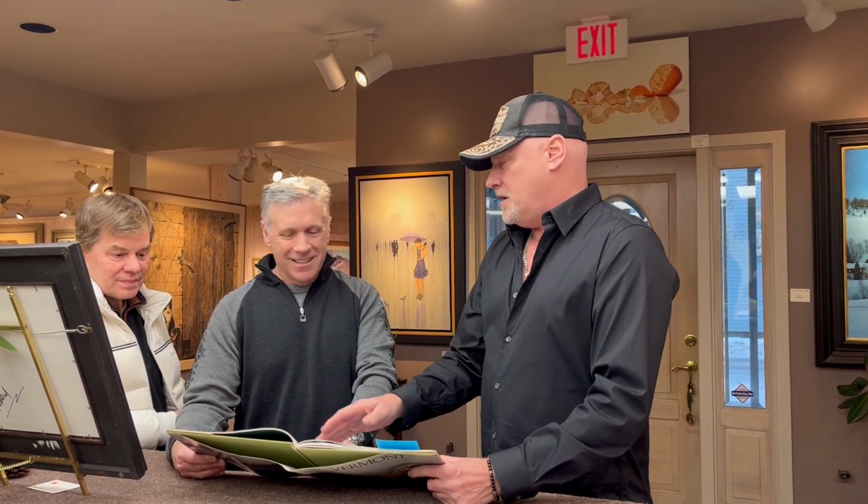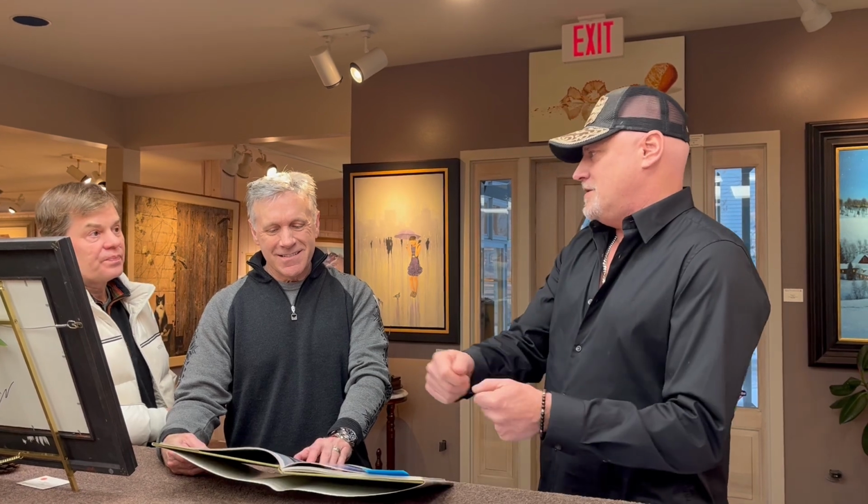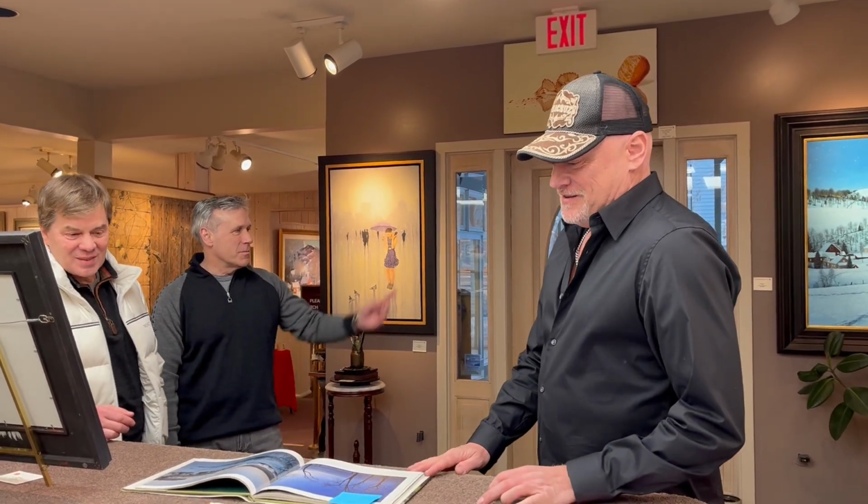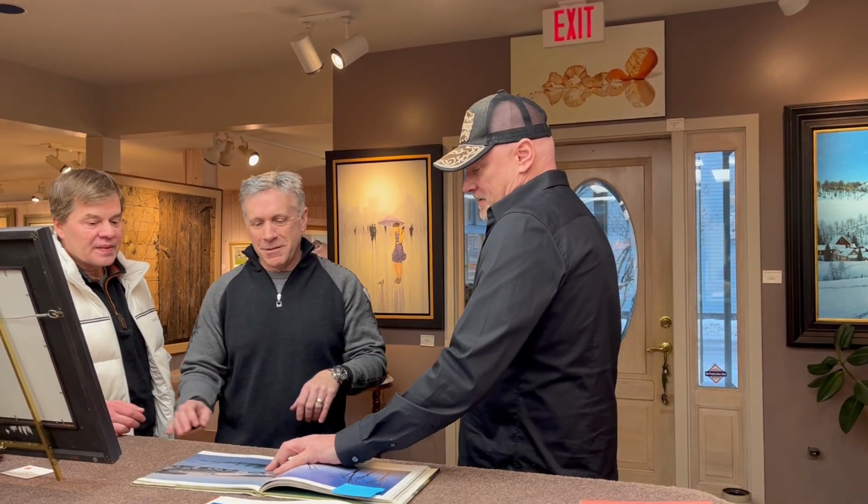So this way I can keep one and I still have a good copy of the book, and then one that I can destroy and rip apart. Yeah, exactly. This is beautiful. It's nice to see the inspiration piece, so to speak.